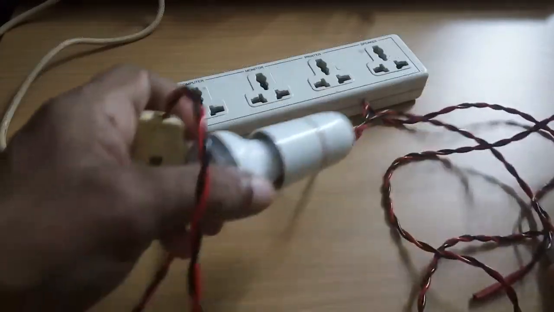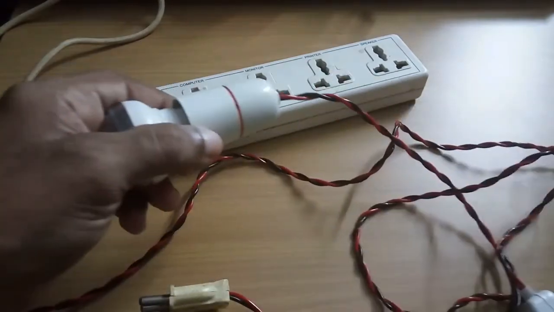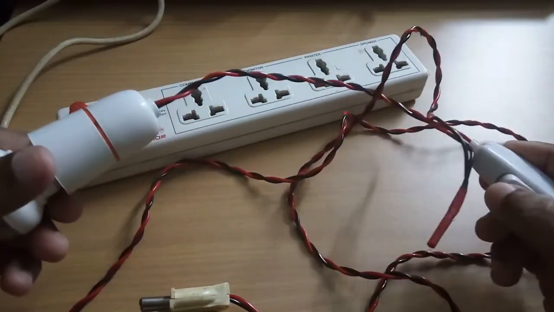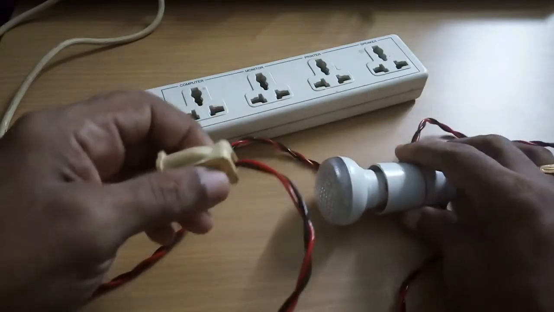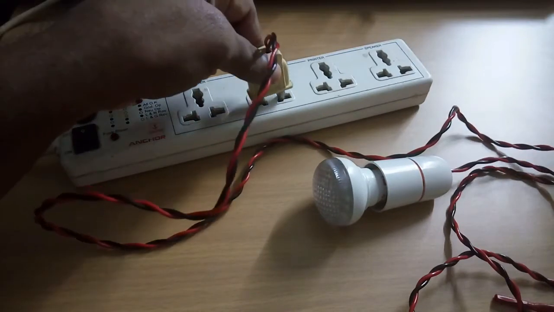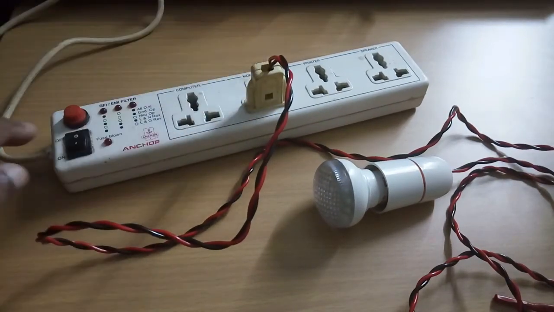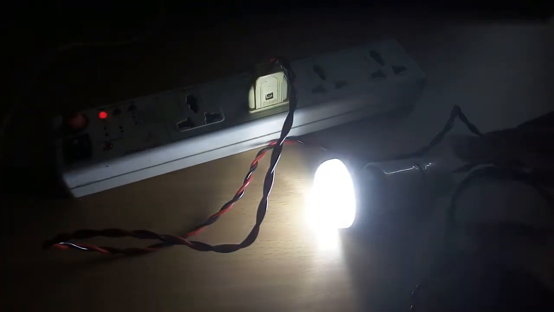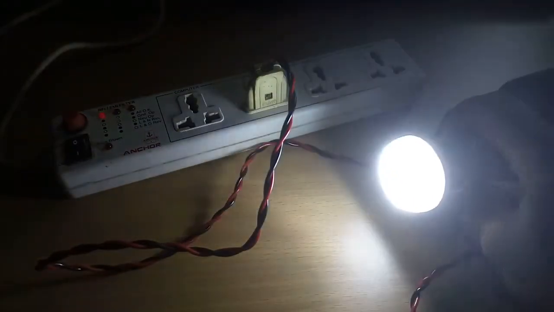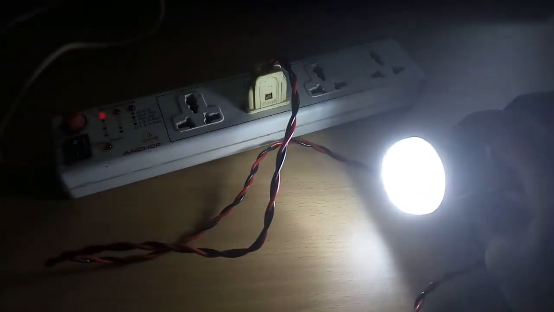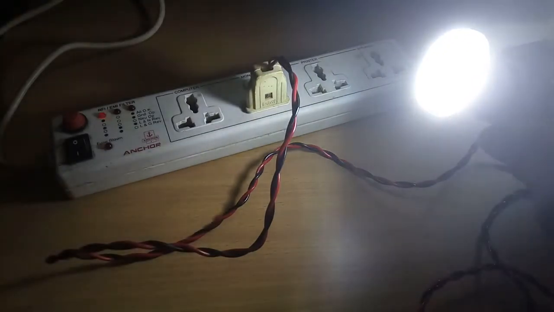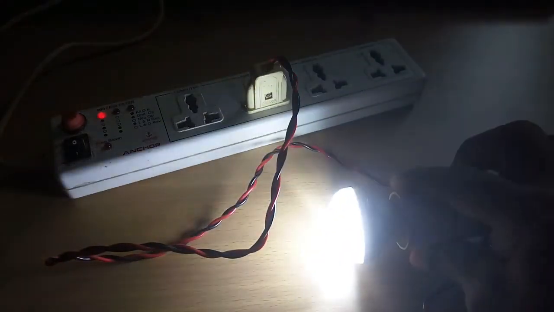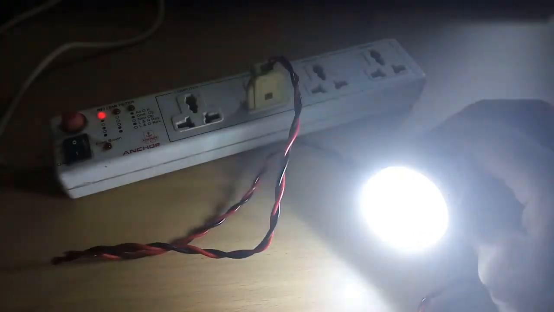We also have a holder with a bulb, connected to a switch here, and there is a plug pin. Push this off and plug this pin into the socket, and then you can turn on the switch. Now you can see that the bulb is glowing. So this is the AC voltage. It is applying 230 volt AC.